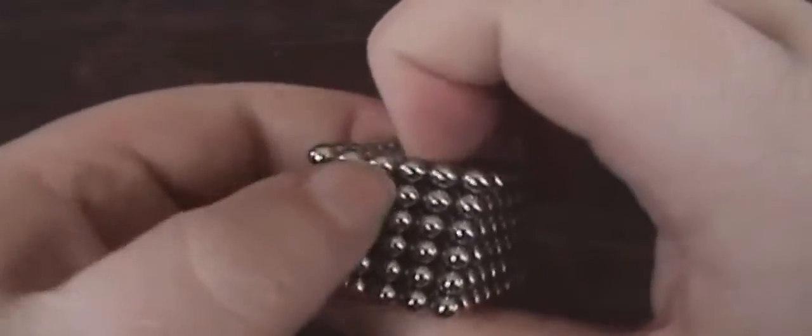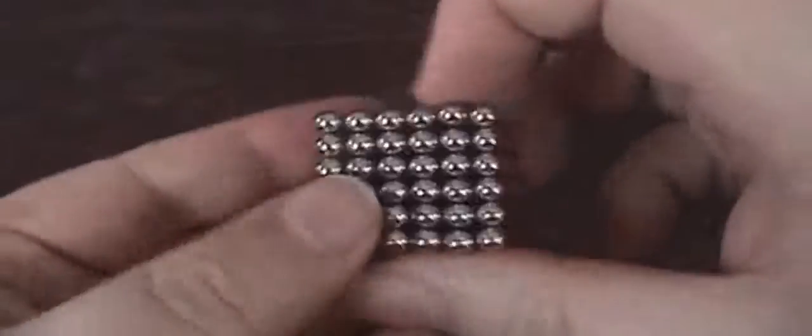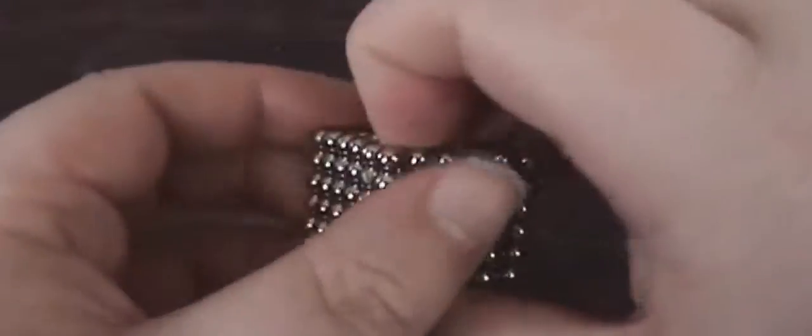And then you can try to learn how to split it. That's always fun. And there are ways of splitting it easier than others. I'm not really going to go into that. That just takes a lot of practice and a lot of patience as well.